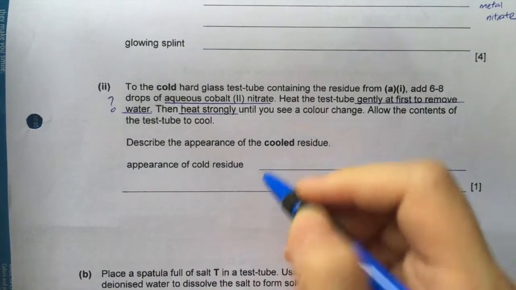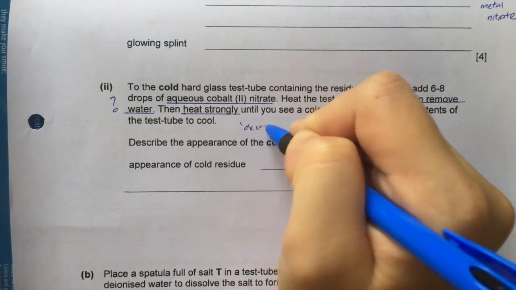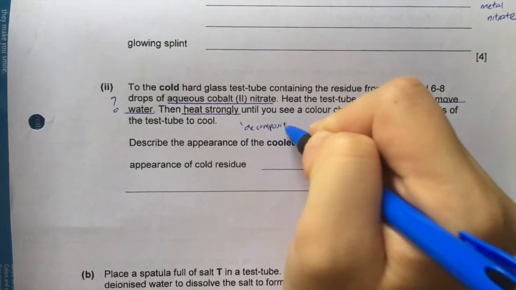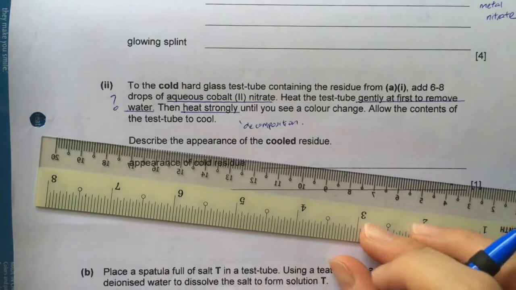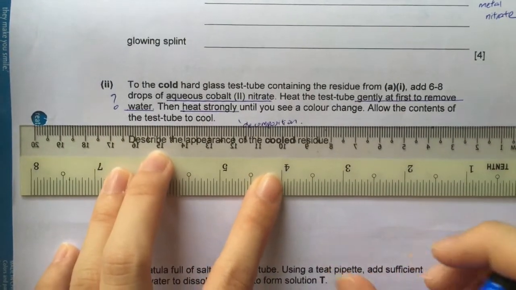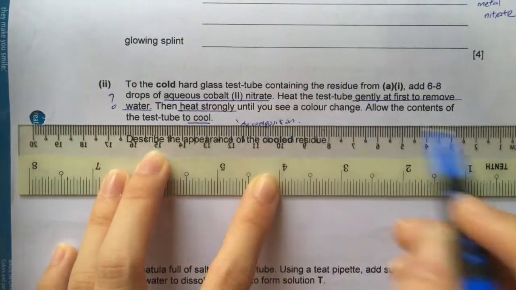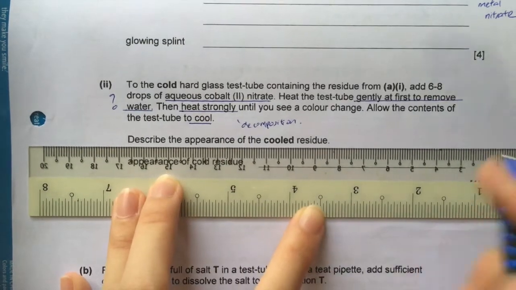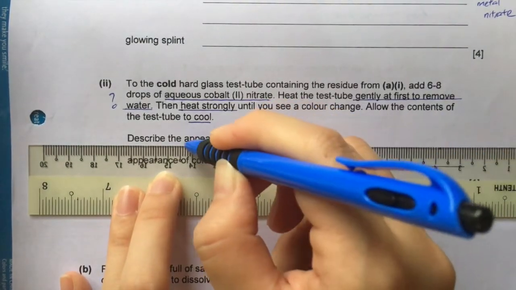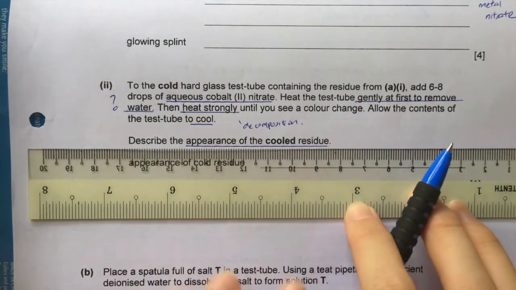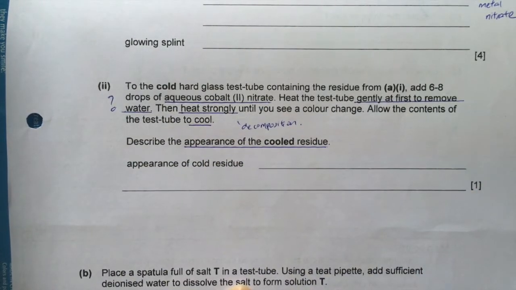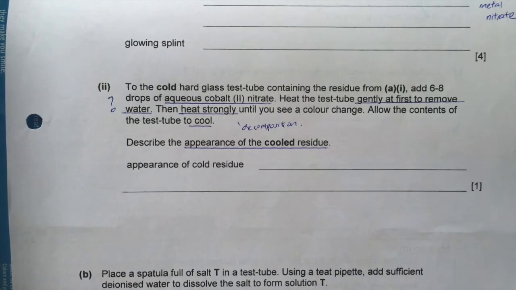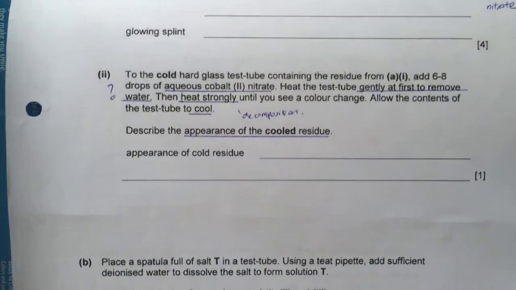So in certain experiments that they ask you to do, you may not know what is happening. If that is so, you just observe. So in this part 2, they ask you to leave it to cool and just describe the appearance of the cooked residue. So here you have to observe and write down the appearance of the cooked residue. Is it solid? What color is it?